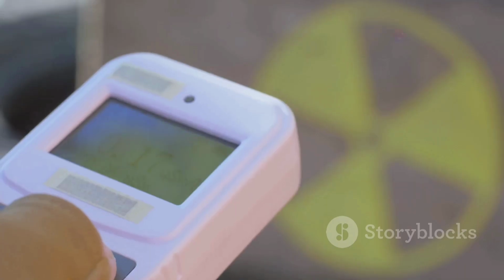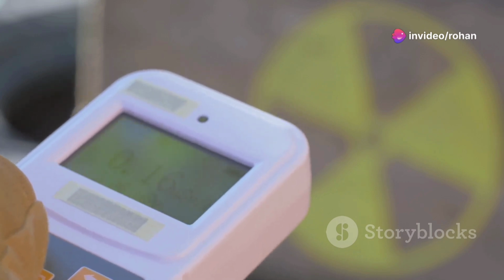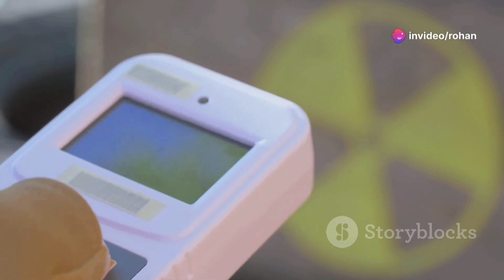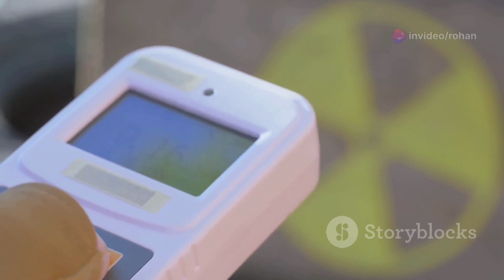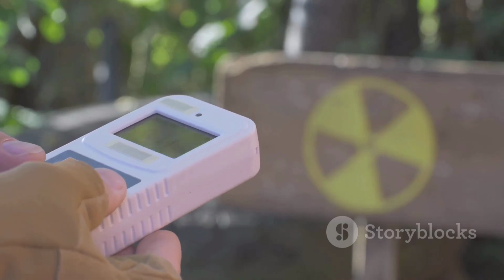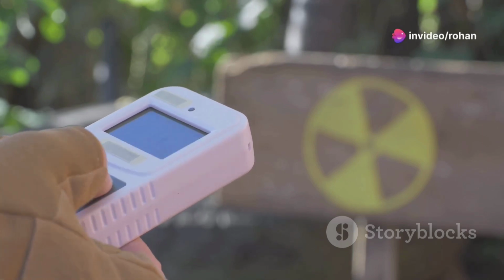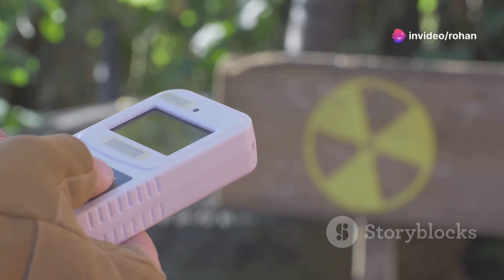Americium-241, an alpha emitter, is used in smoke detectors. This application is a perfect example of how science can be applied to everyday safety. It ionizes air particles, and smoke interferes with this process, triggering the alarm. This simple yet effective mechanism has saved countless lives.